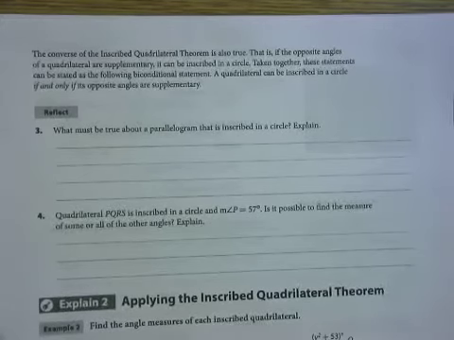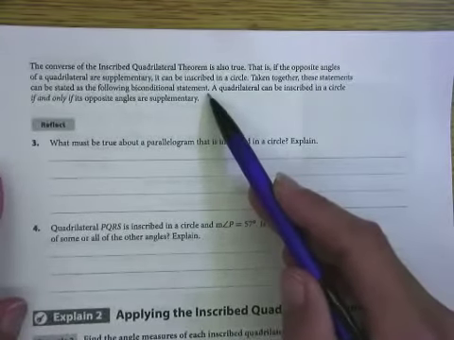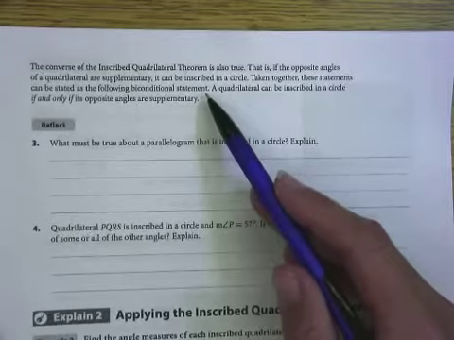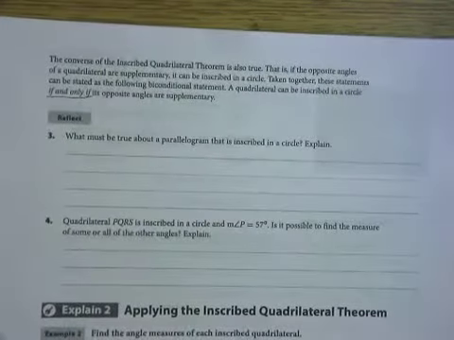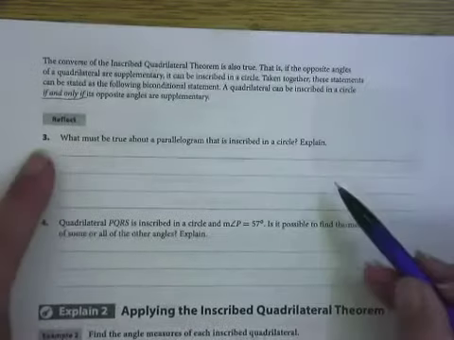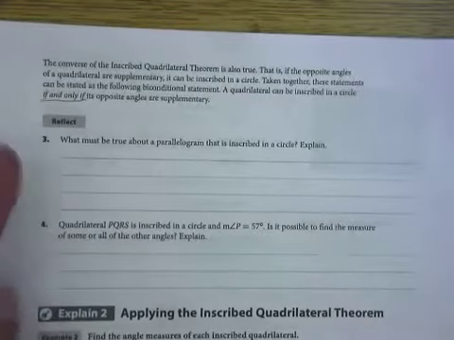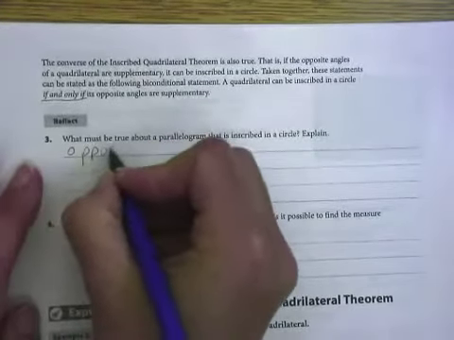The converse is also true, that if the opposite angles of a quadrilateral are supplementary, then that quadrilateral could be inscribed in a circle. So if we put those two statements together, we can get a biconditional statement. Now, a biconditional statement is an if and only if statement. So the beauty of a biconditional statement is that it goes both ways.